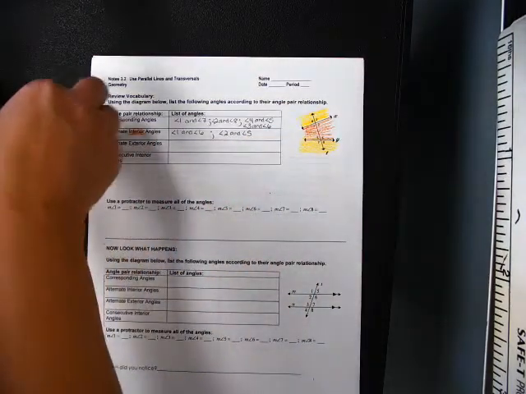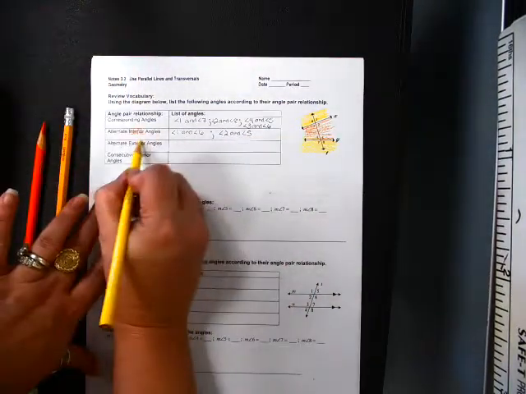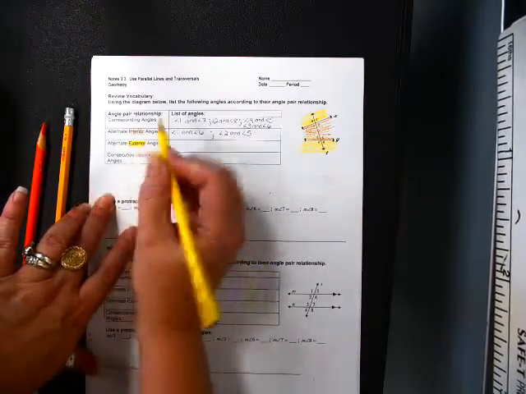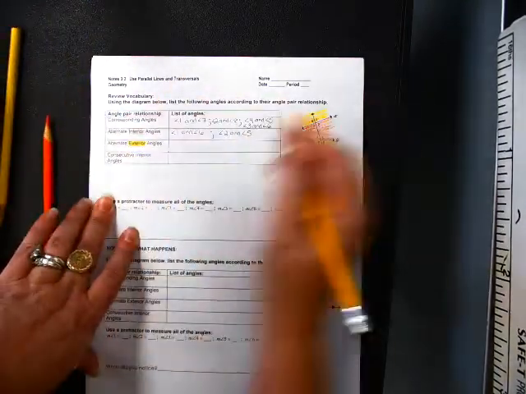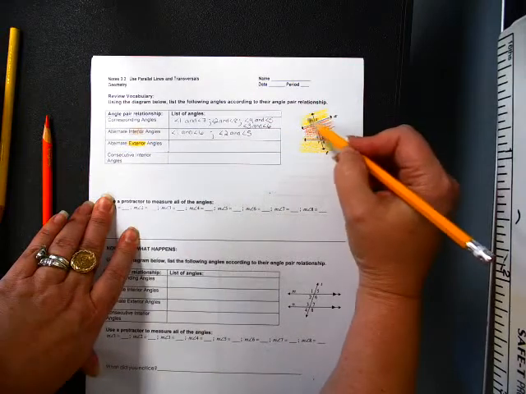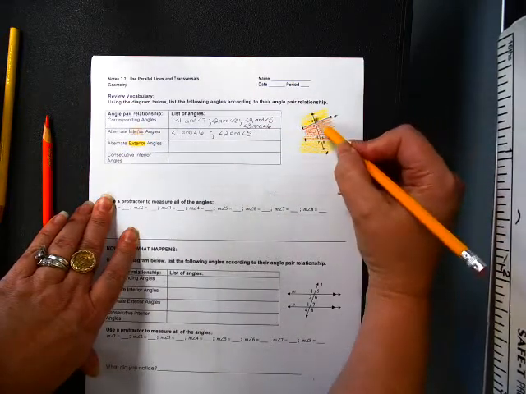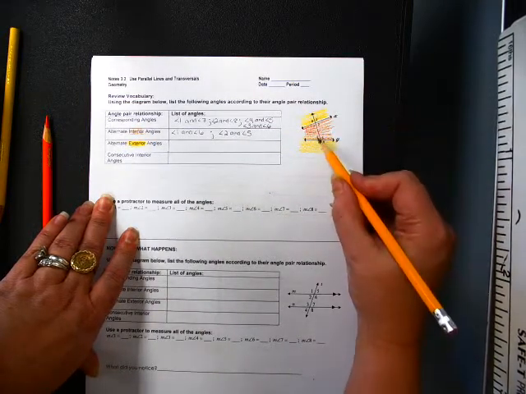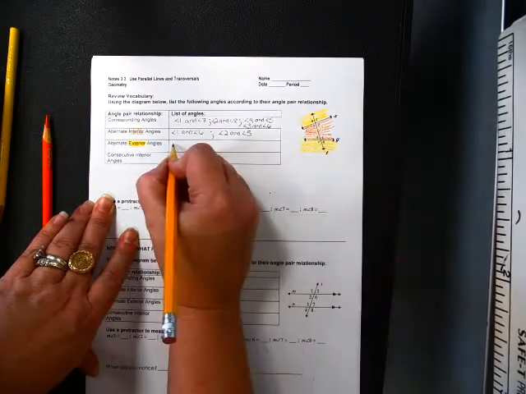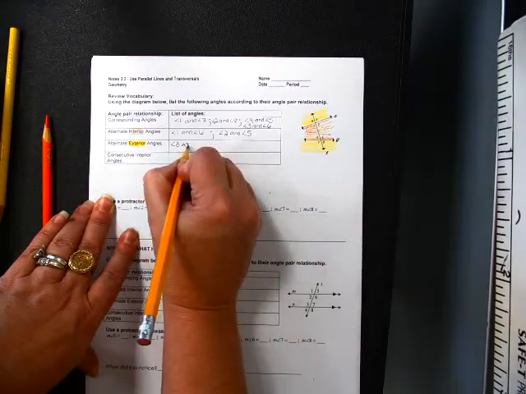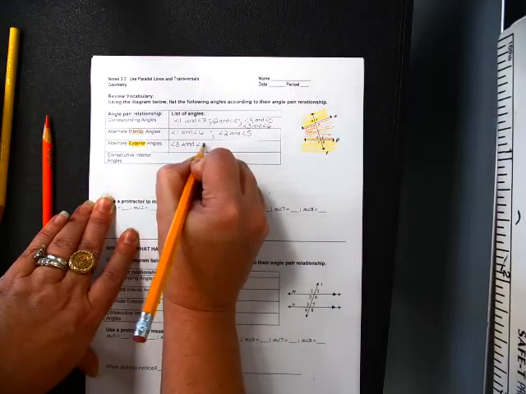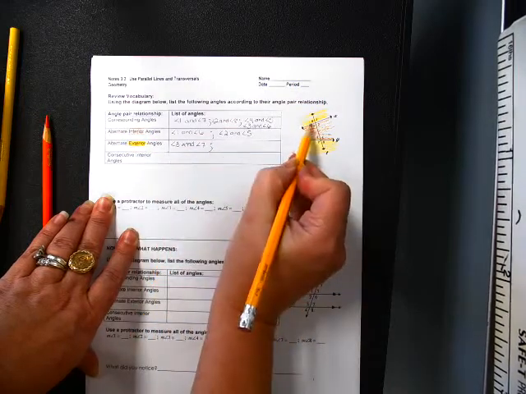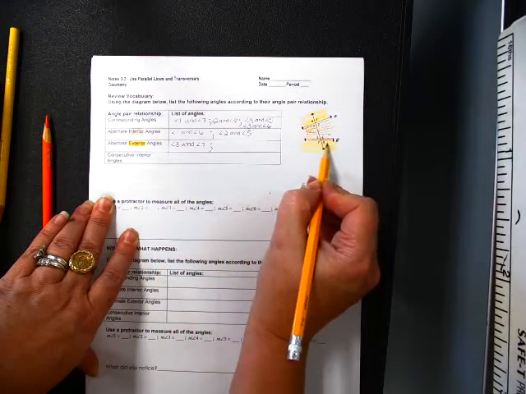The next one is alternate exterior, exterior being yellow. Okay, so we're talking about alternate, so that's opposite sides of the transversal. So that's going to be 3 and 7. And then we also have 4 and angle 8.